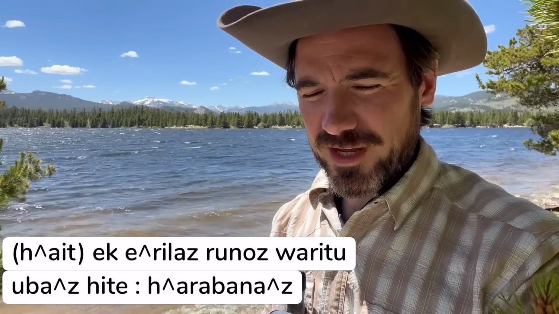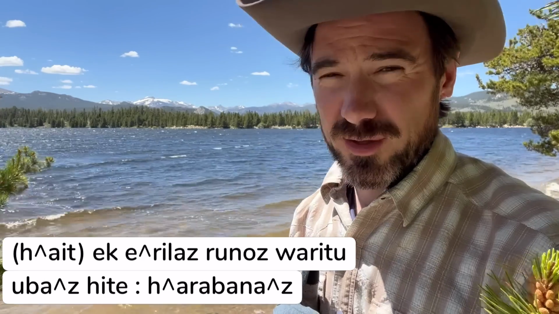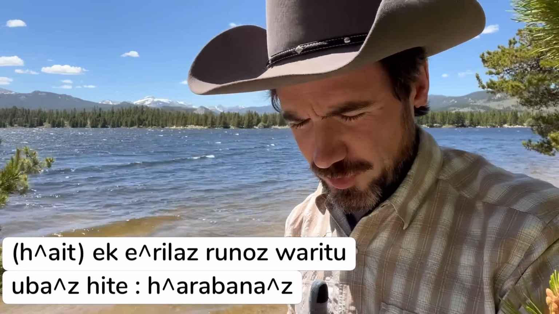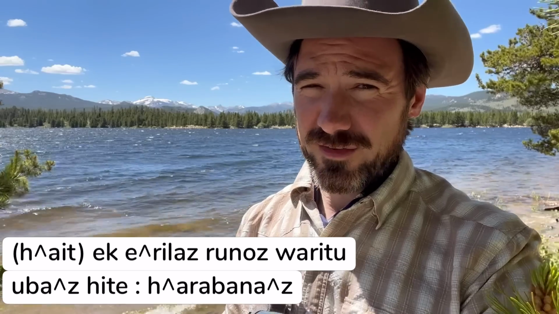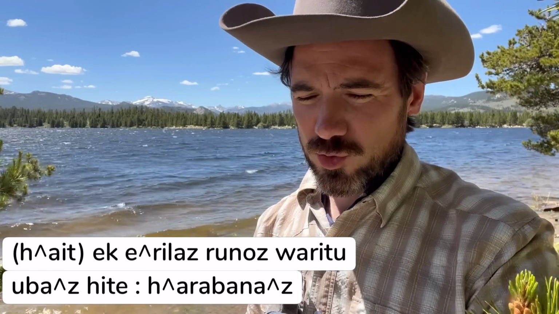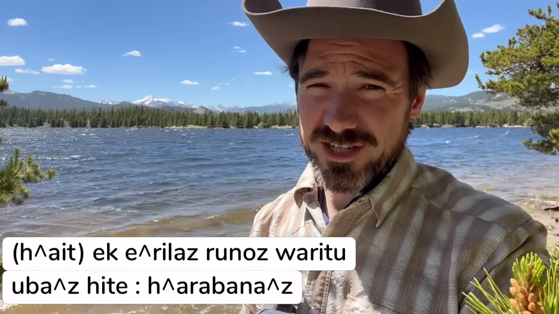I have a video planned for the future looking into this word and some other words that are fairly mysterious from our Elder Futhark inscriptions, like alu. But I, the erilaz, again, some kind of high status position, write runes, runoz. And that gives you a translation.